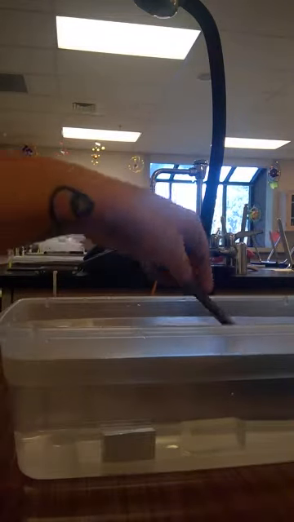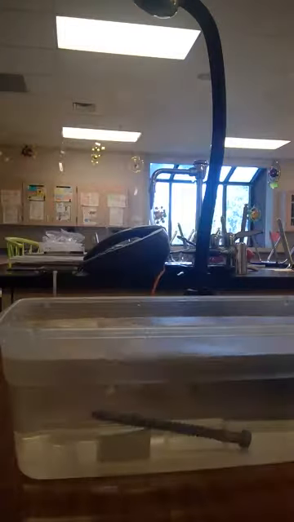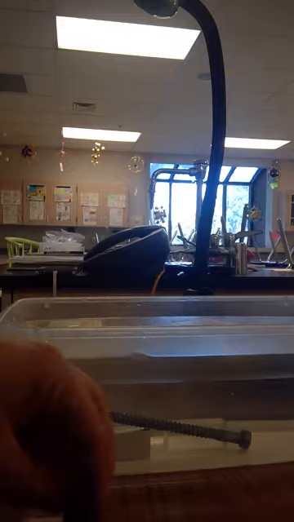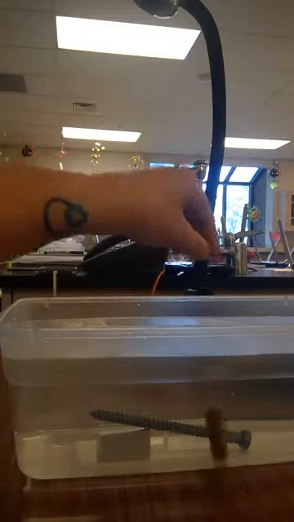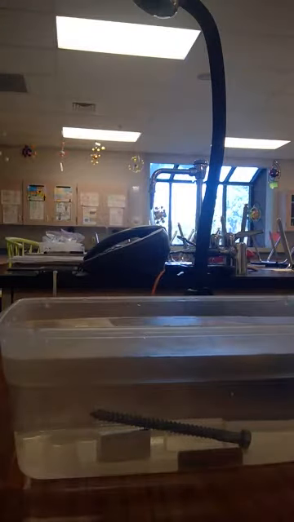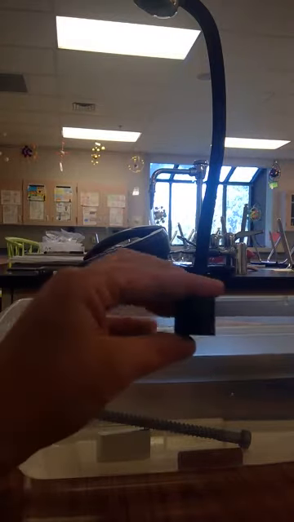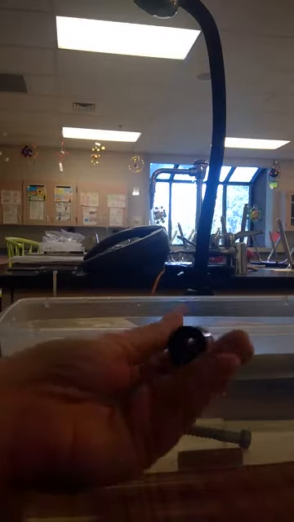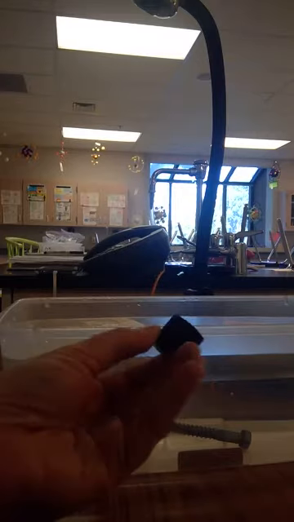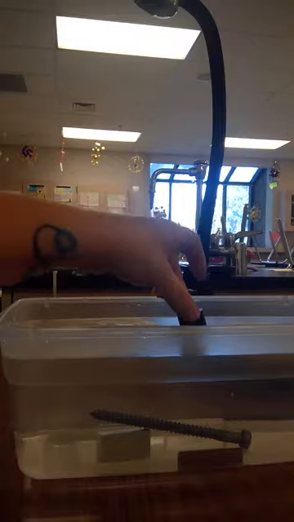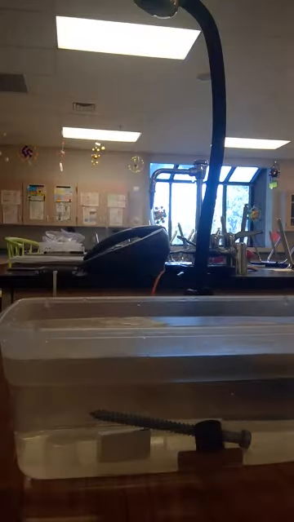The bolt, place it into the water, and it too sinks. The copper rod, in the water it goes, and it sinks. The last one, this is the nylon spacer. So this one's kind of interesting. It is a type of plastic, and we've got some that has floated and some that has sunk. So in it goes, and it too has sunk to the bottom.